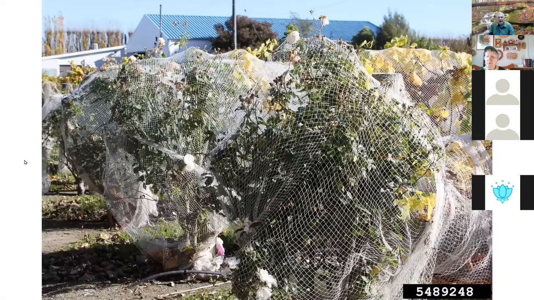Netting: if you've ever grown tart cherries here on the plateau, you probably understand the significance of what netting can do. I've had experiences myself. The first time I grew some tart cherries at the top of my driveway, I came out one day and thought, man, those things look great. I came home that night, and every cherry on the tree was gone.